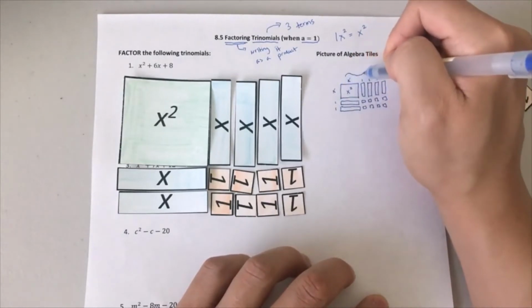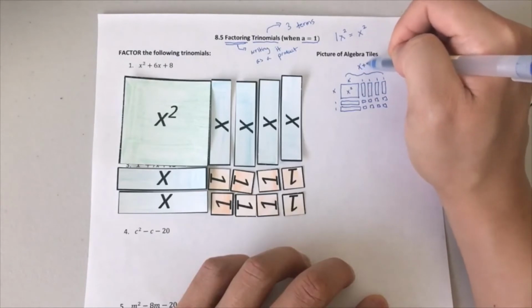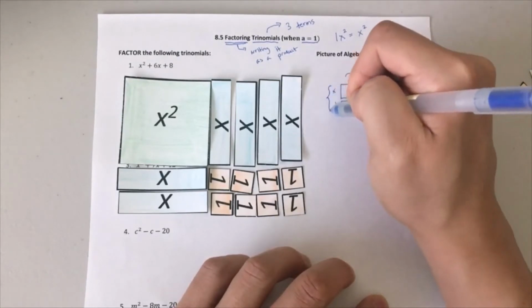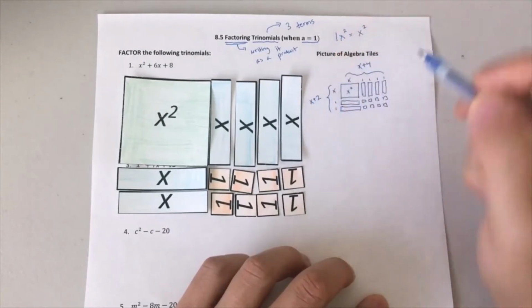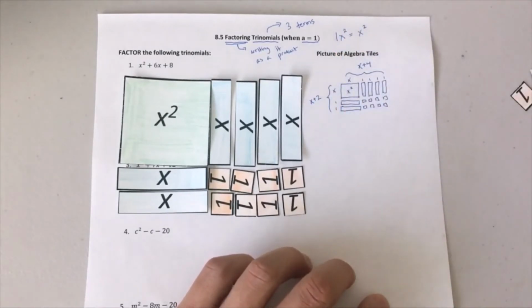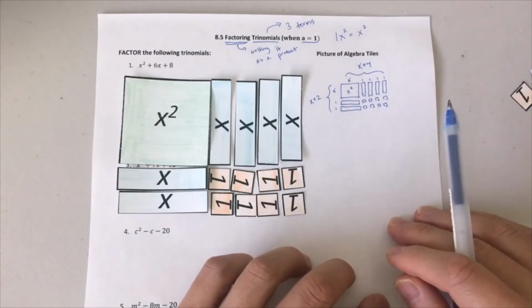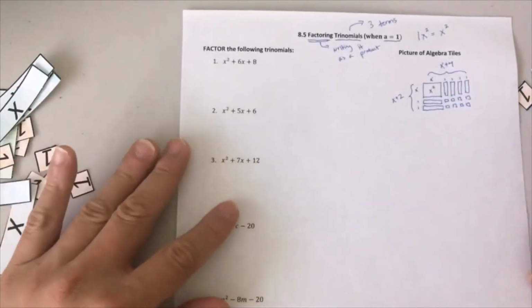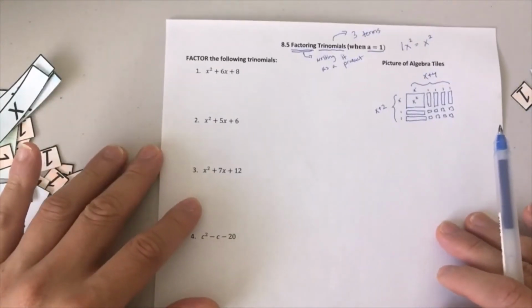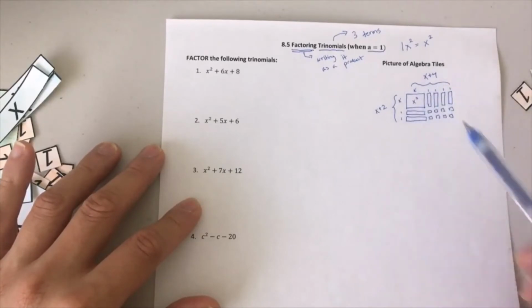And so when you look at the length of this rectangle, you'll get x plus 4. And when you look at the width of this rectangle, you'll get x plus 2. And so what we have is a rectangle of dimensions x plus 2 by x plus 4. When we write down our final answer, we're just writing the dimensions of this product, right? The length times the width will give me the area of this rectangle.